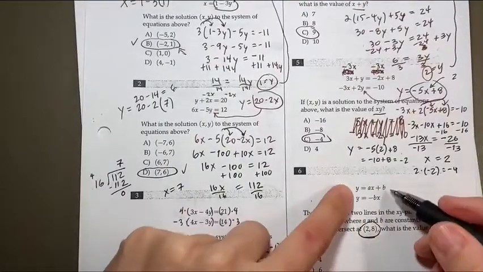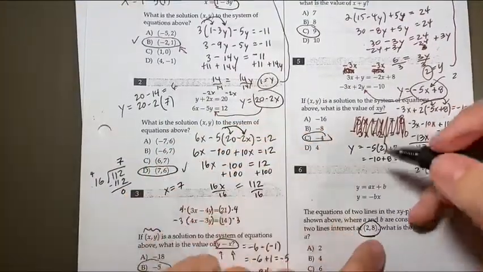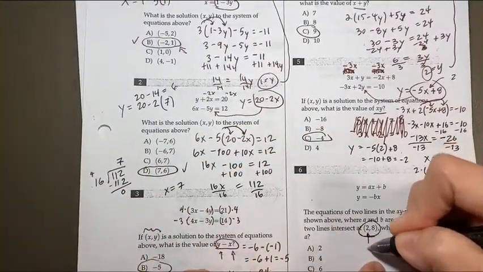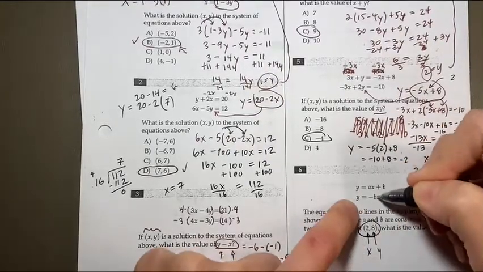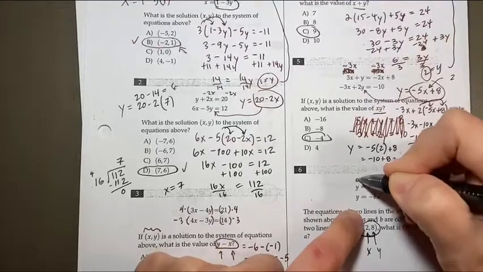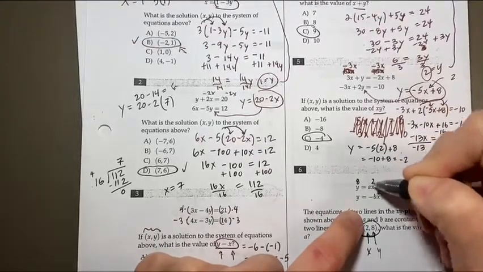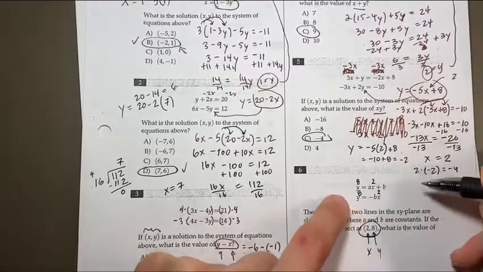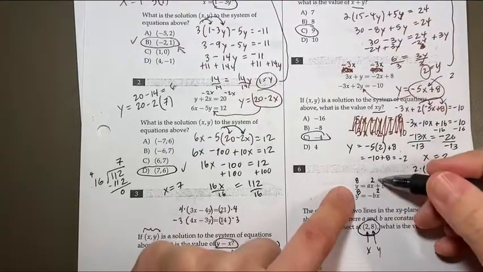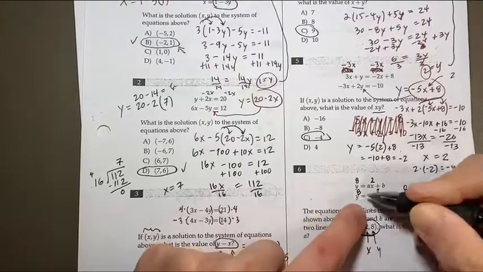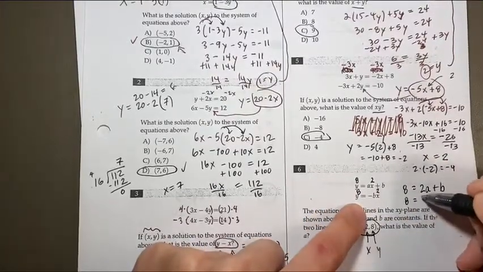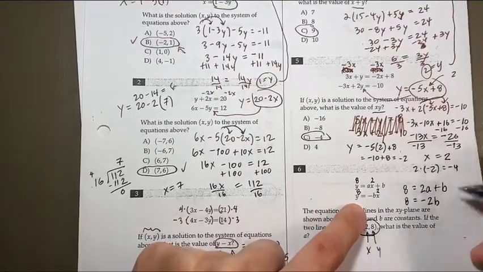So what does this mean? This literally means that when x is 2 and y is 8, it is true in both equations. So let's take a look at that. We have 8 is equal to 2a plus b, and we know 8 is equal to negative 2b.